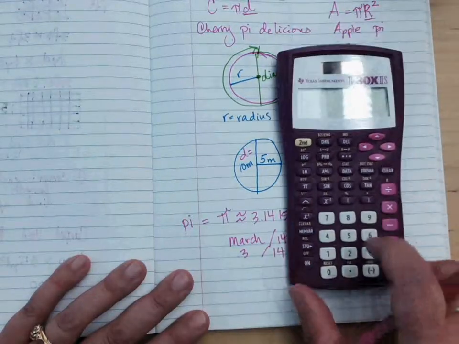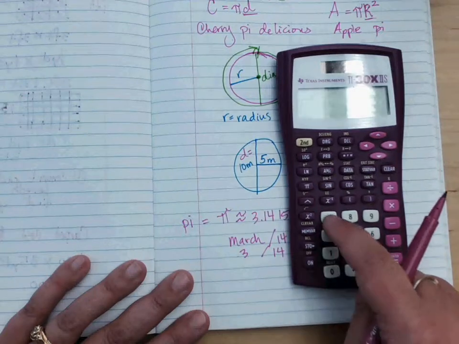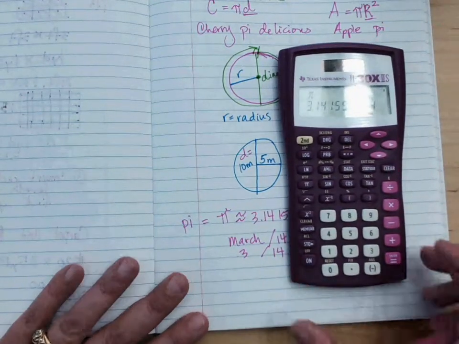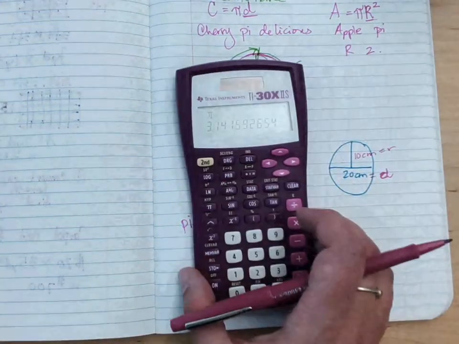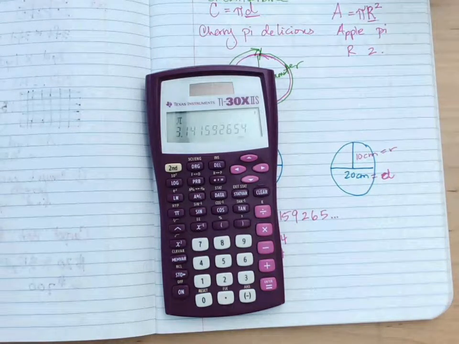But if you have a calculator and you press pi, let's look for the pi button. Here's the pi button. I have to turn it on first. Press pi. If we press enter, you can see, there you go. These are only the first few digits of pi. This is not the whole thing. So it does make a difference.